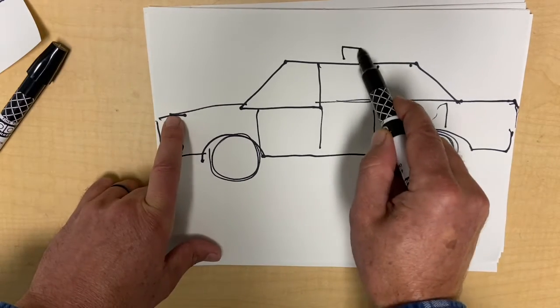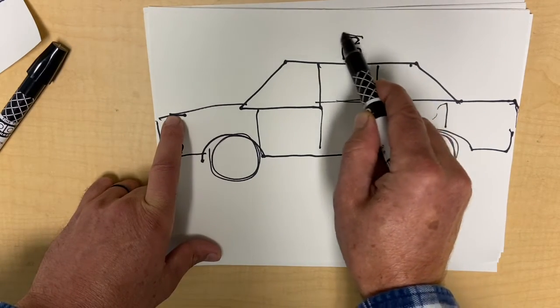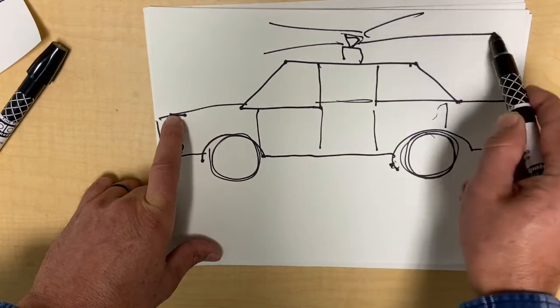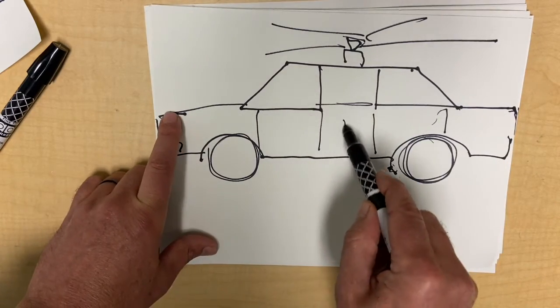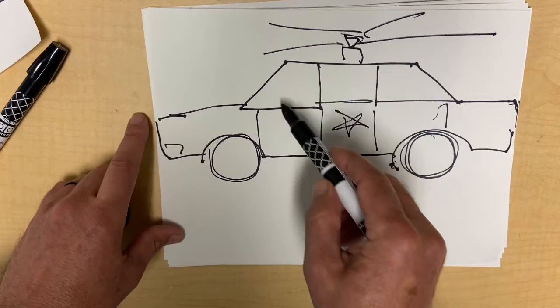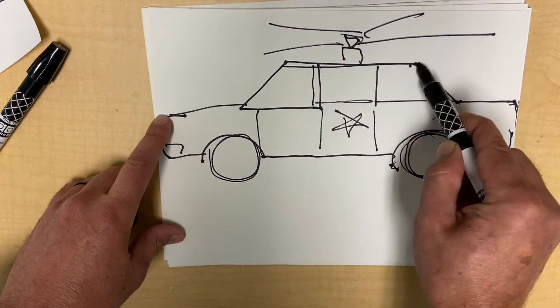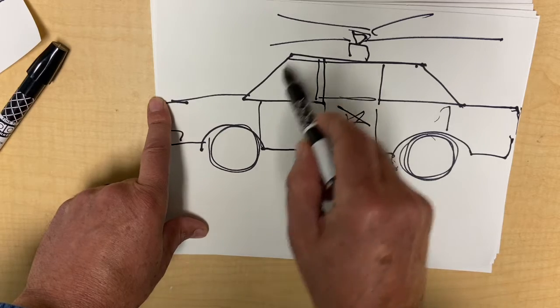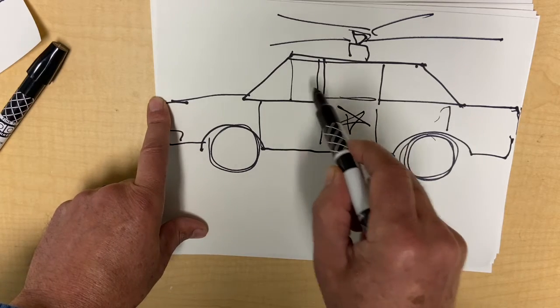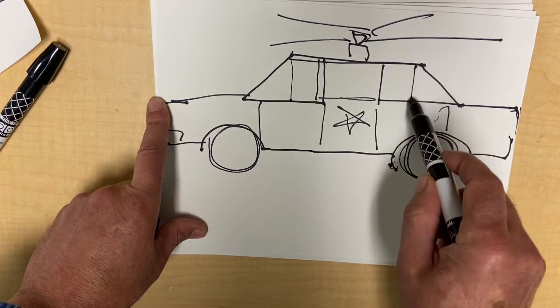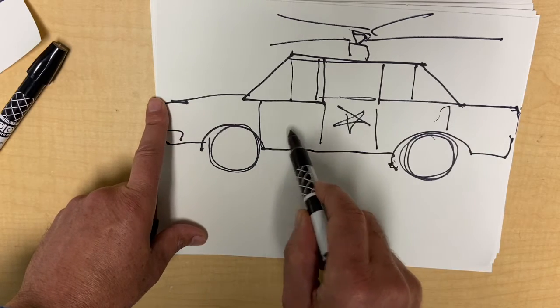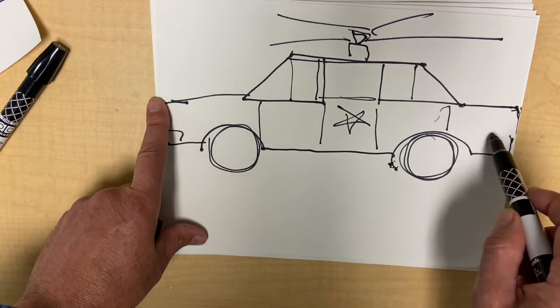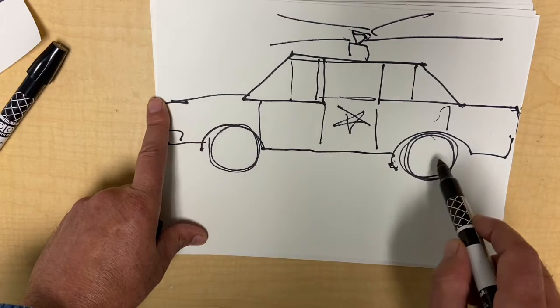That would be an old police car. So those shapes, let's see: triangle here, rectangle, rectangle, triangle, rectangle, rectangle, square, rectangle, rectangle, rectangle, circle, circle.